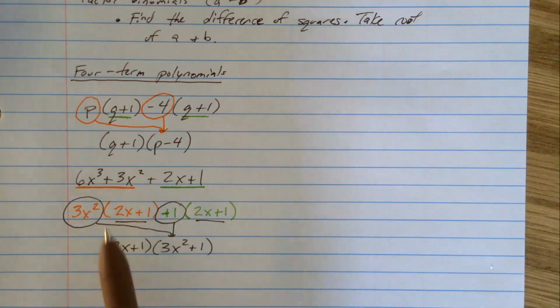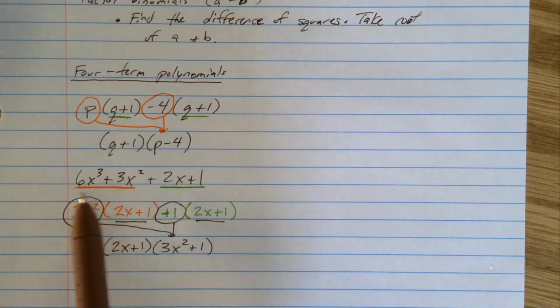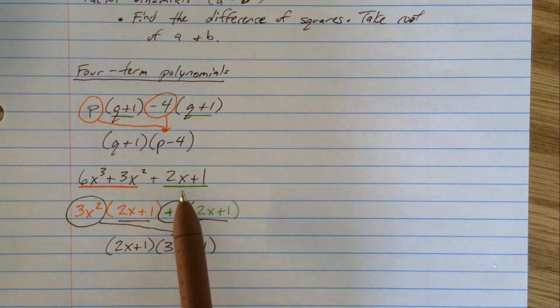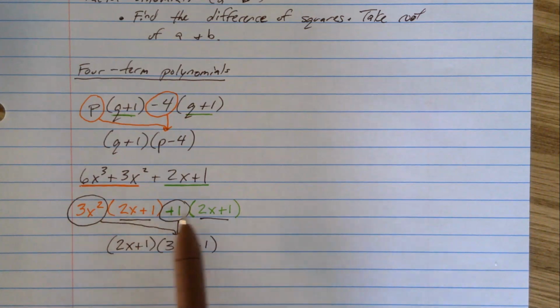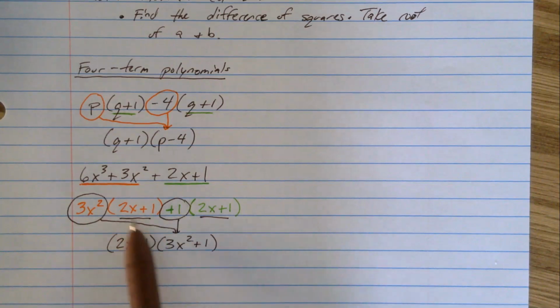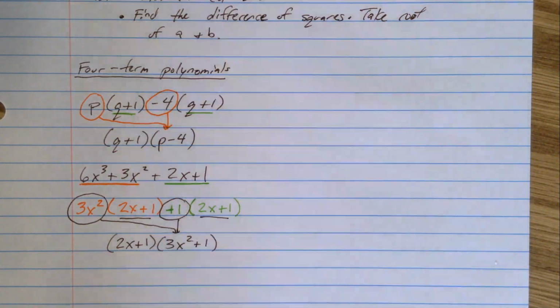So I factored a four-term polynomial by grouping. I take the first two terms and factor out the GCF, then take the last two terms and factor out the GCF. At this point, the terms inside the parentheses must be the exact same in order to do this.